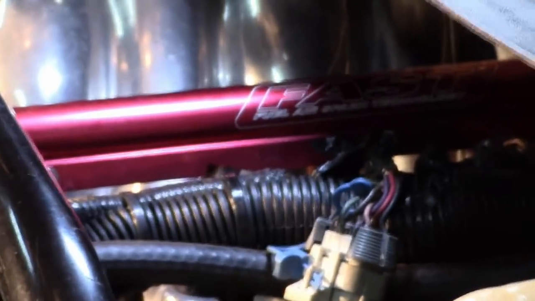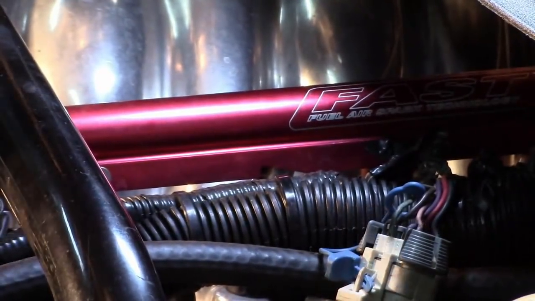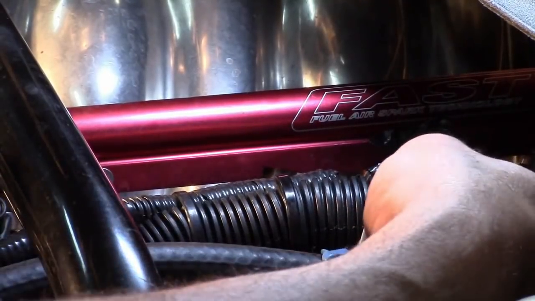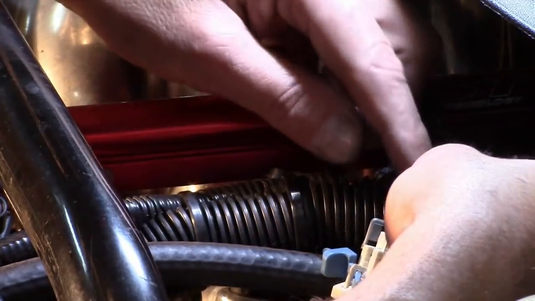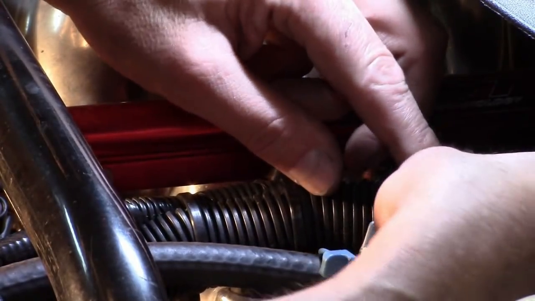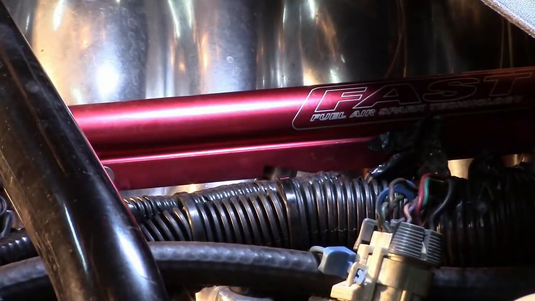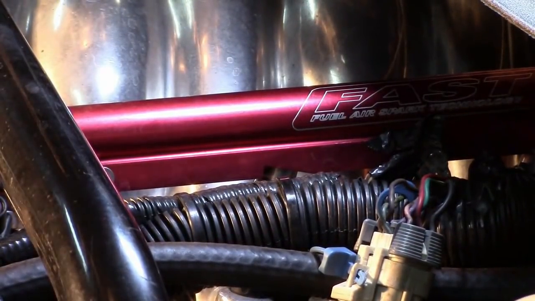So let's move up. Let's check our wiring here. And let's see. We have 1, 2, 3, 4, 5, 6, 7. 7 wires at that main connector for bank 1.